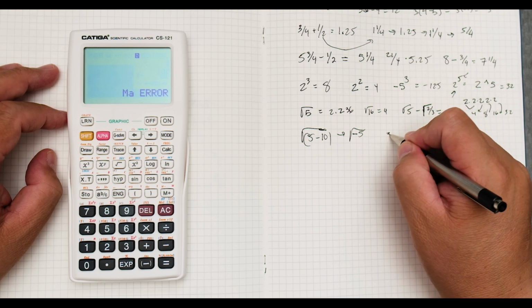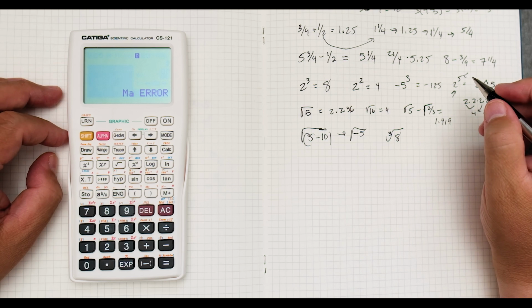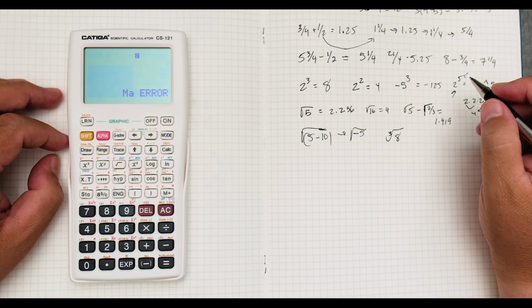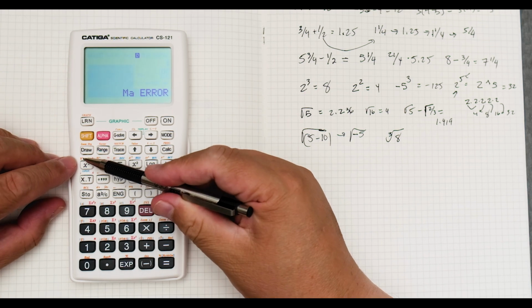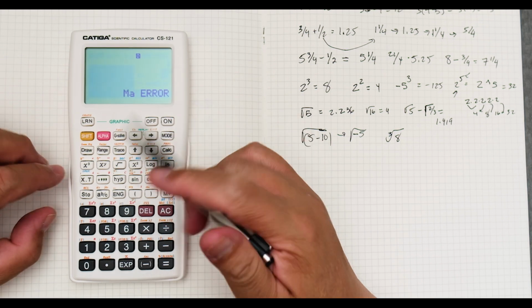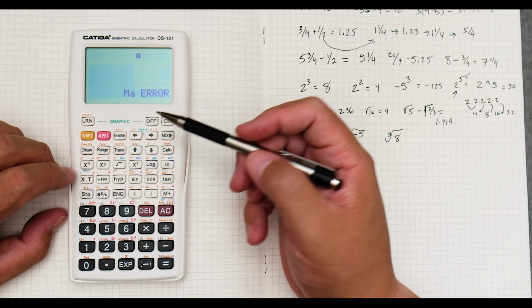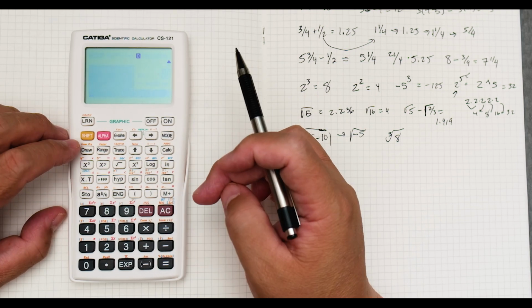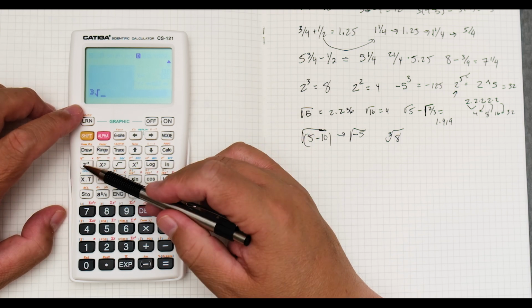How about the third root of 8, right? So the third root of 8, and this one, you can barely see it here, but this one is the third root. So we press shift. Oh, let's erase that. So shift and then X cubed, right?